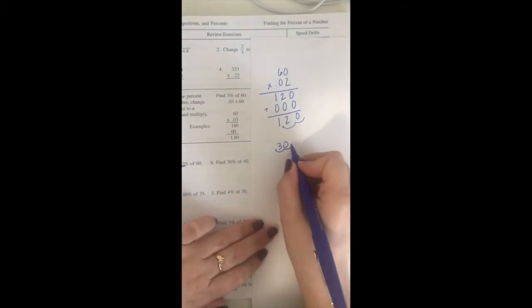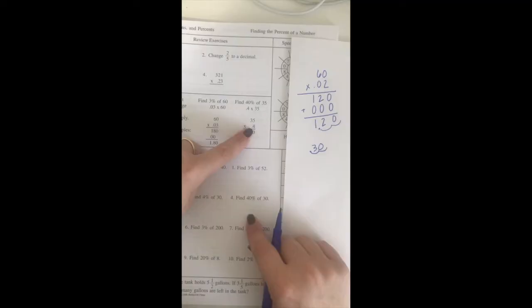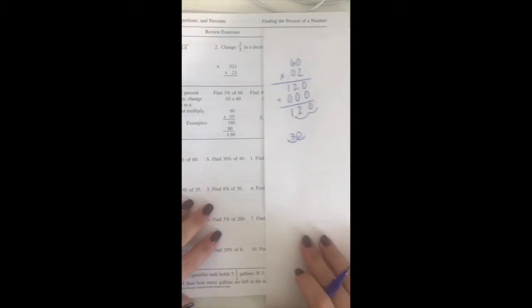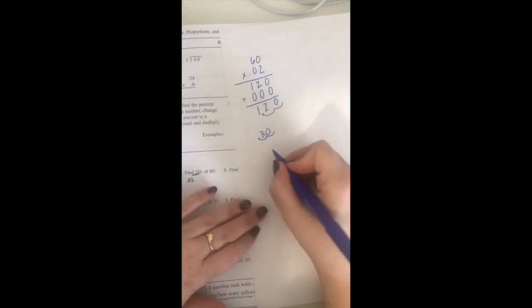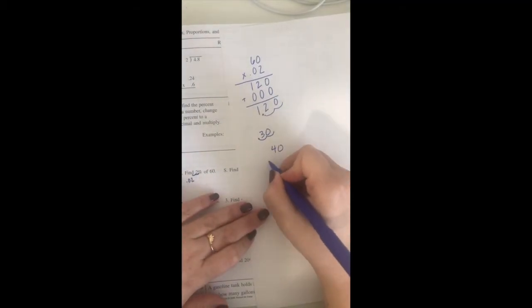And 0.30 works too, but 0.3 is what we want. Because notice up here, when there's a number in the tenths, we don't want to add that extra 0 right away. We want to remove any of the extra zeros. So we end up with 0.3 times 40. So let's go ahead and do that.